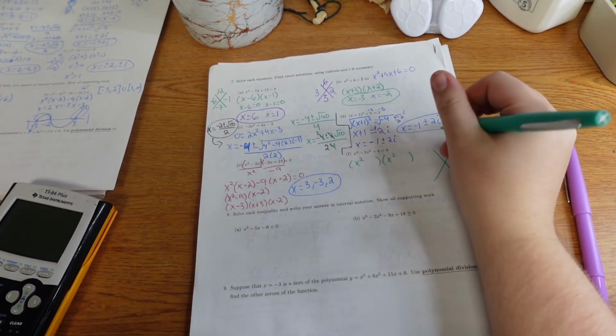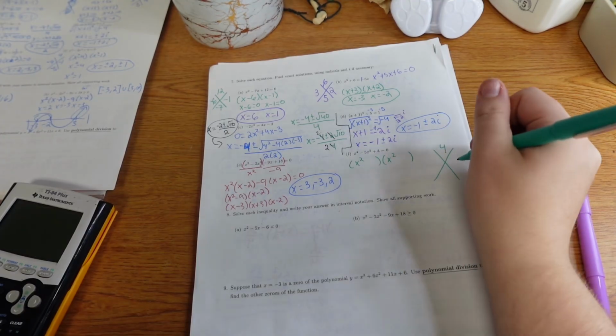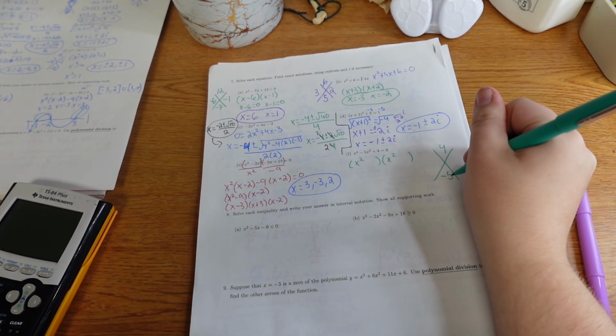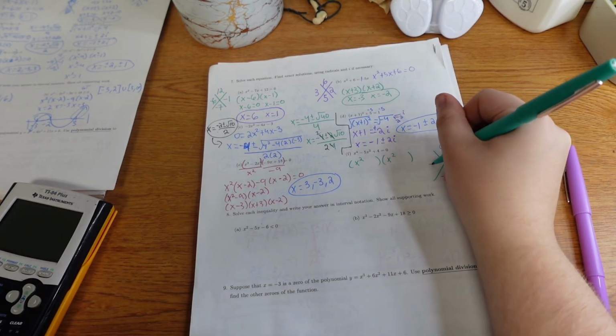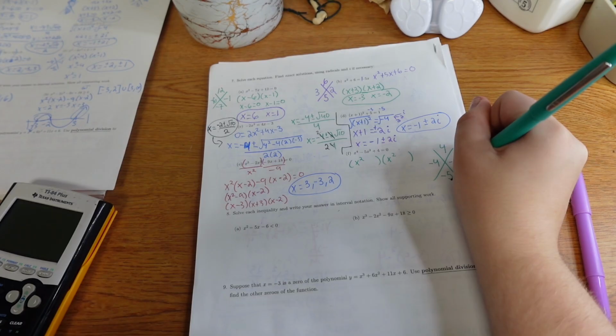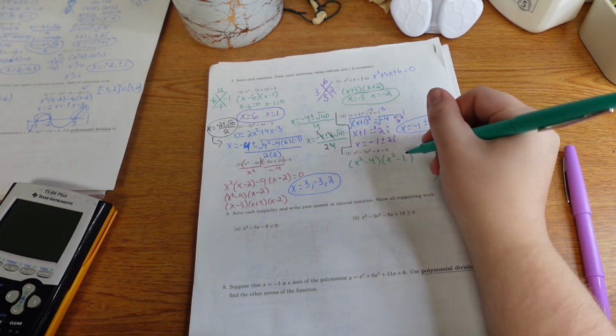So we're going to have something that equals 4 by multiplication and adds to give us negative 5. So that's going to be negative 4 and negative 1 add to give us negative 5 and multiply to give us positive 4. So negative 4 and negative 1.